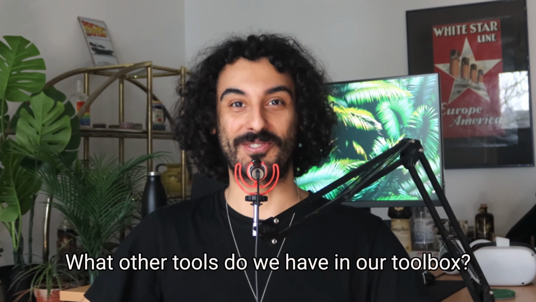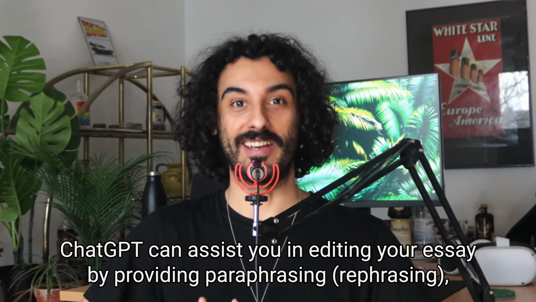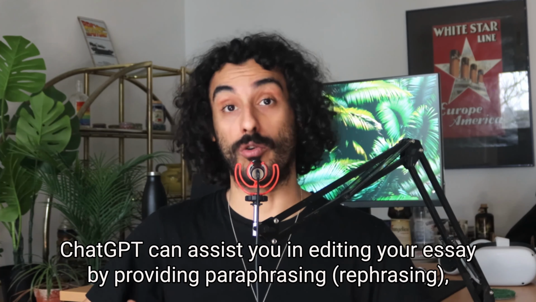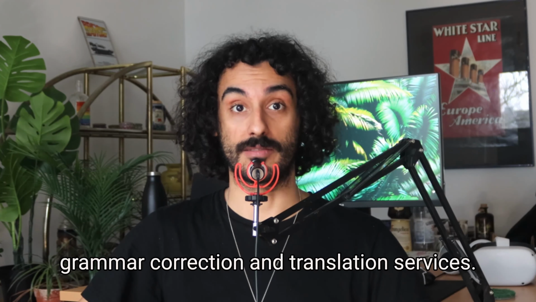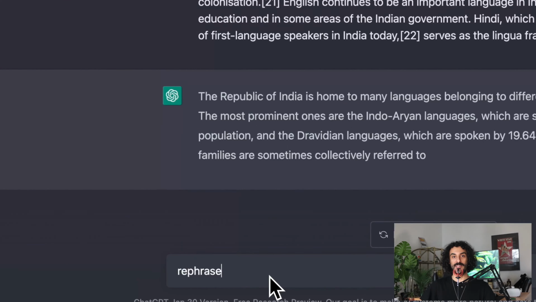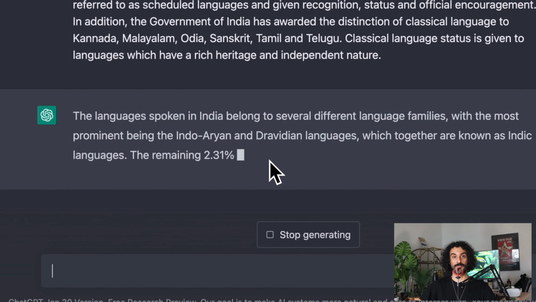What other tools do we have in our toolbox? ChatGPT can assist you in editing your essay by providing paraphrasing or rephrasing, grammar correction, and translation services. Let's deep dive into Rephrase. Now, I will copy-paste this Wikipedia article. I will express the same ideas from the article with a different tone and different words by using a Rephrase prompt.